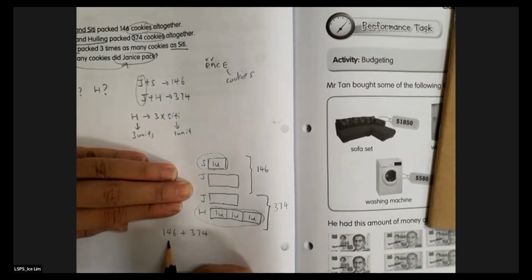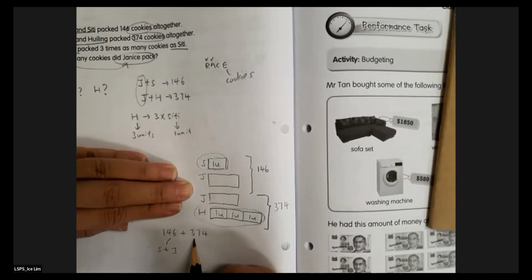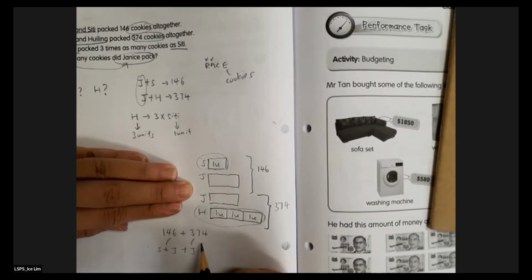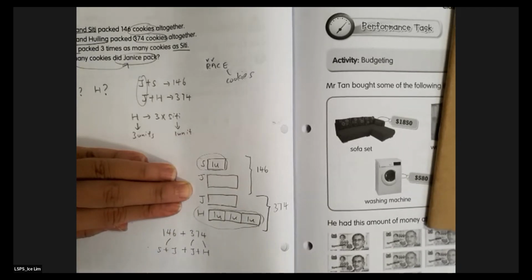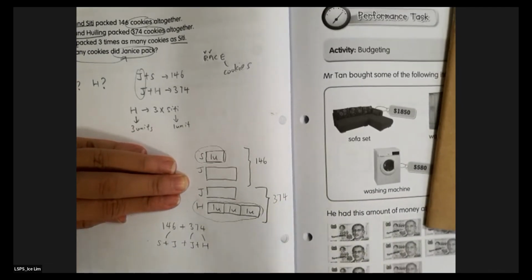I actually get Siti plus Janice plus Janice plus Huiling. Agree? If I add these two numbers up, this is what I get. Do you agree? Don't copy first. Don't be busy copying. I'm guiding you to think.